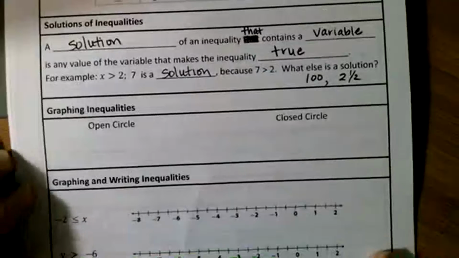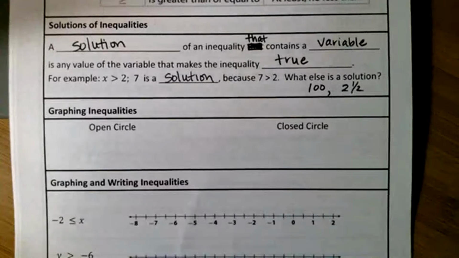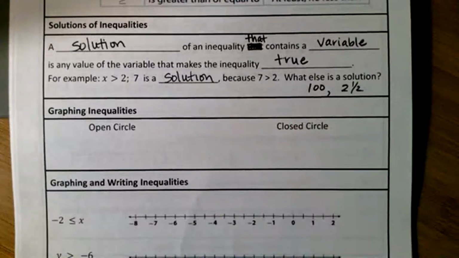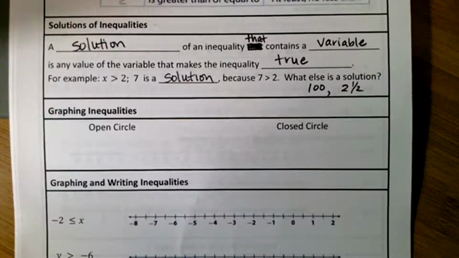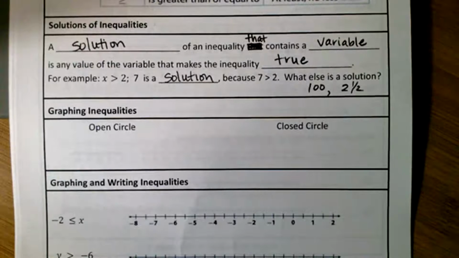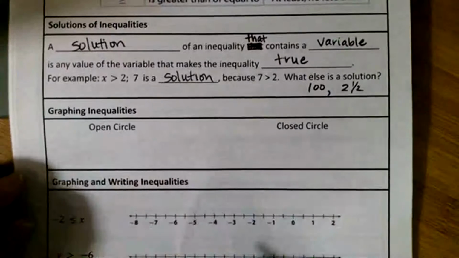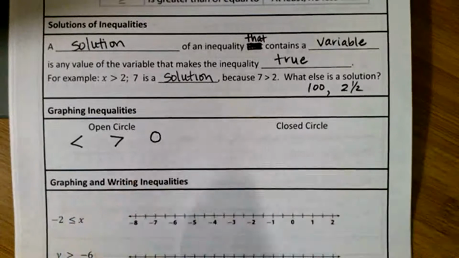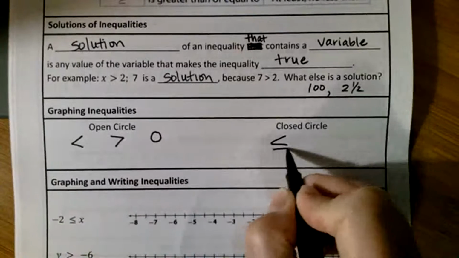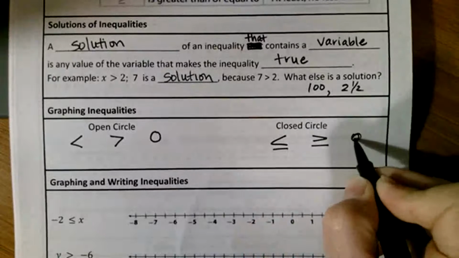So one of the ways we write the answer or solution to an inequality is we graph it. Because you can't write all of the solutions. You'd be writing forever. You can't write all of the numbers that are greater than 2 because they don't end. A million is greater than 2, right? We could write numbers until we get to 1,000,000 and we'd still be able to write more numbers that are greater than 2. So instead of trying to write all the solutions, we graph the solutions. If you graph a solution, if you have these two symbols, you're going to use an open circle. If you have these two symbols, you're going to use a closed circle.